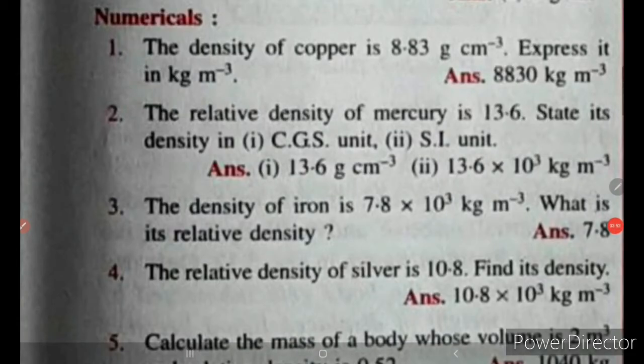Coming to the next question, which is number 2. The relative density of mercury is 13.6, it should not have any unit. State its density in the CGS unit and in the SI unit. So we have done this in the theory portion, so therefore I haven't written any formula for this also. So let us go to its solution.